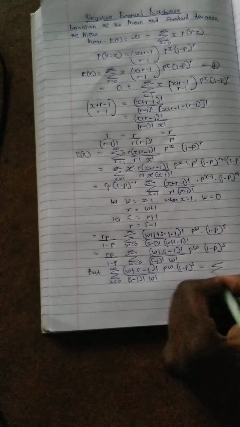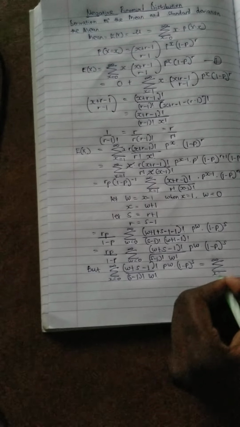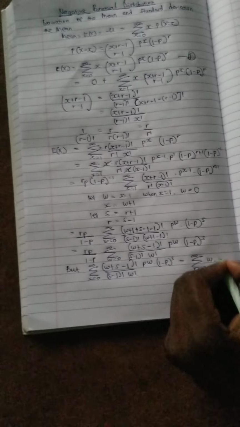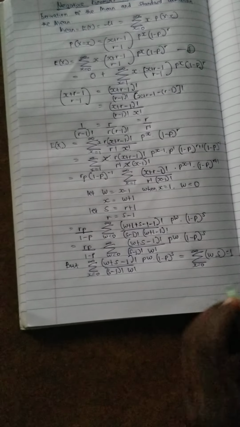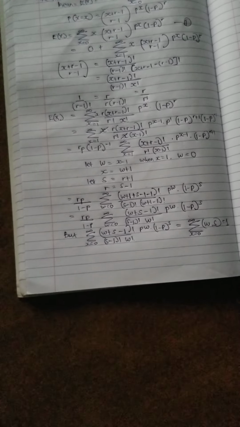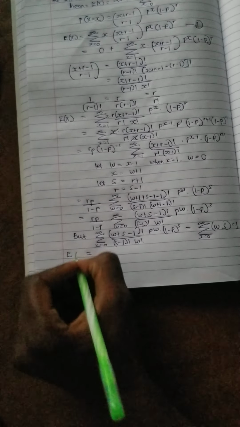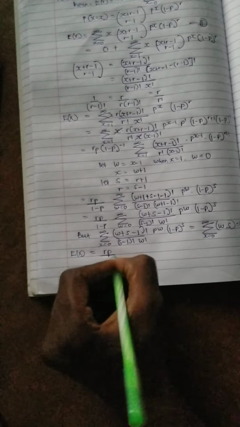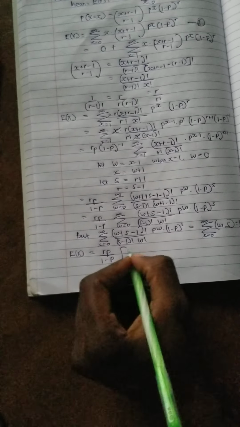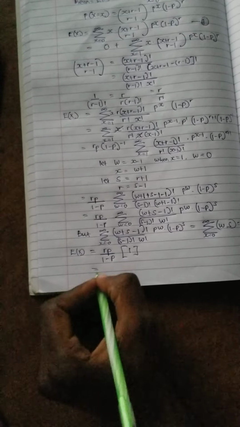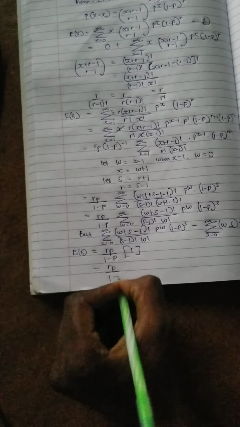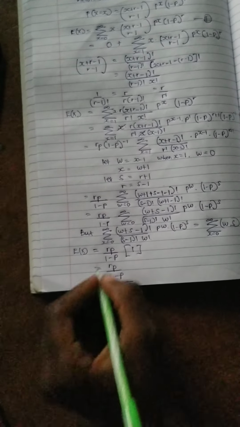This is the sum of the full probability mass function, which is equal to 1. So I'm going to substitute this in, equating to 1. Therefore our mean is rp over (1 minus p) times 1. Therefore the mean is given by rp over (1 minus p). This is our mean.